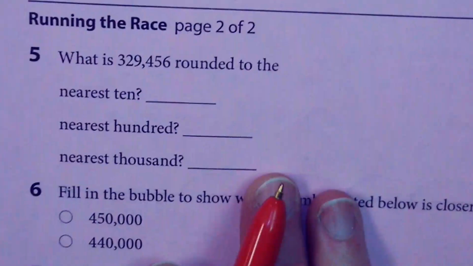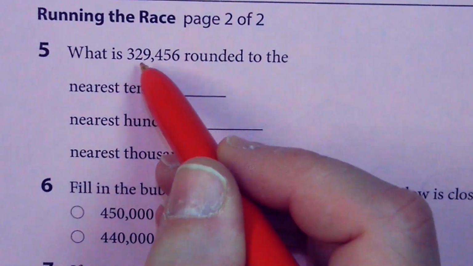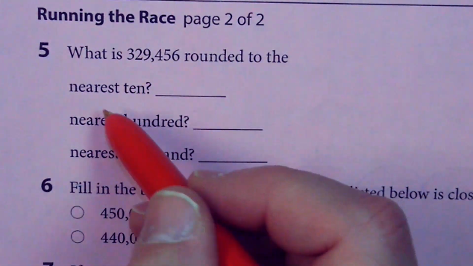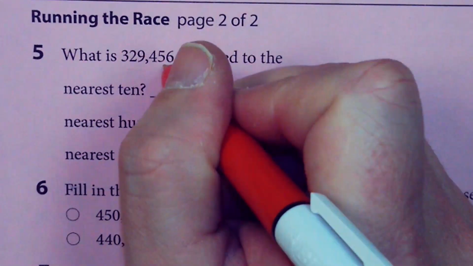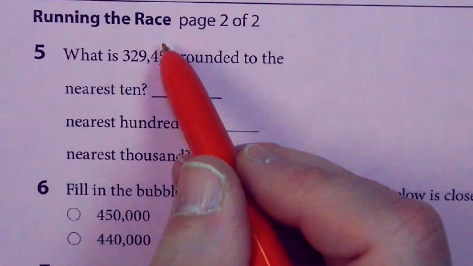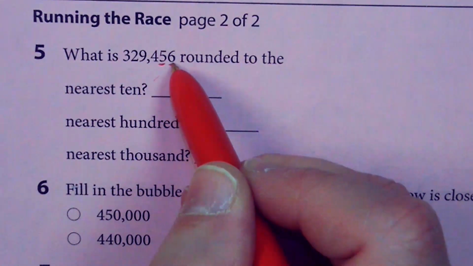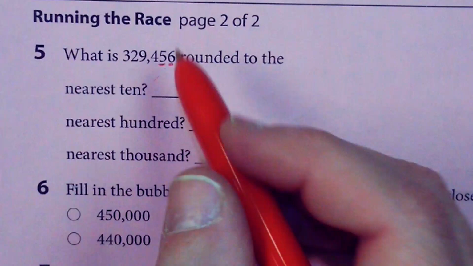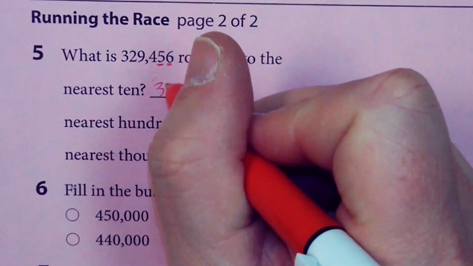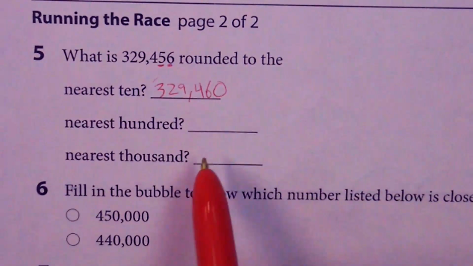Ooh, rounding, rounding. Excuse me. What is 329,456 rounded to the nearest 10? So I'm going to be looking here. So I have to figure out, does 56 round up to 60 or down to 50? Well, we know since 6 is higher than 5 that it is going to round up. 329,460.